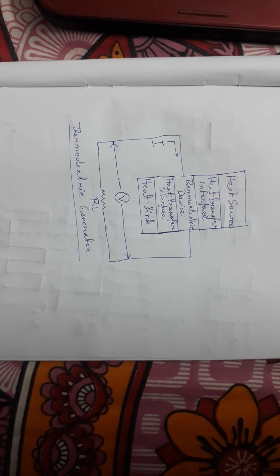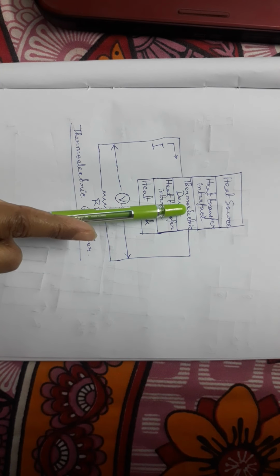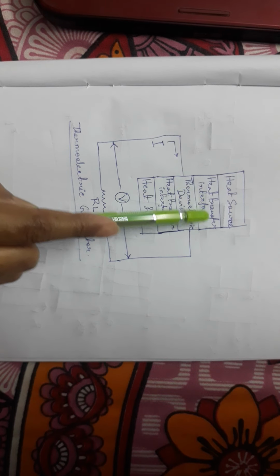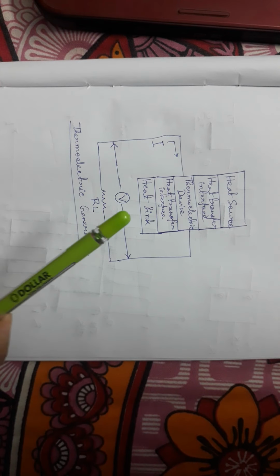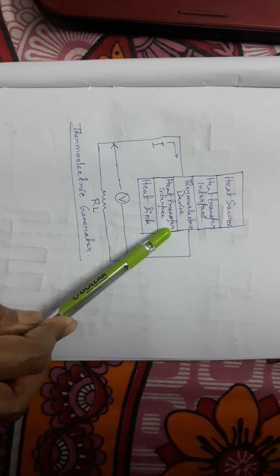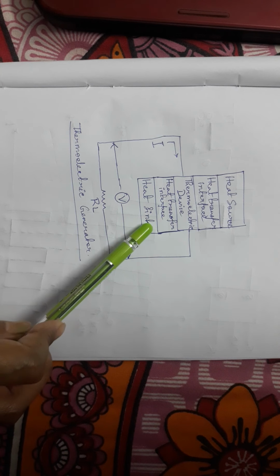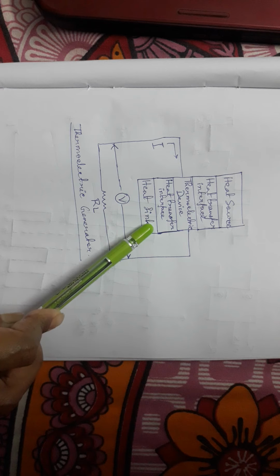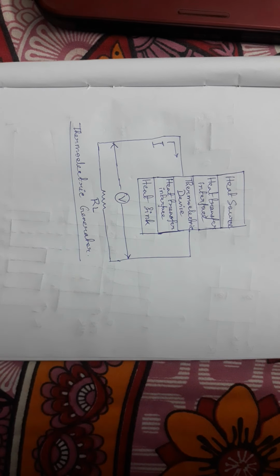Now there is a heat transfer interface between the thermocouple, or thermoelectric device, and the heat source. This is the heat transfer interface. There is also another heat transfer interface between the thermoelectric device and the heat sink. When there is a temperature difference between the two junctions of a thermocouple, a voltage is developed across the two junctions.